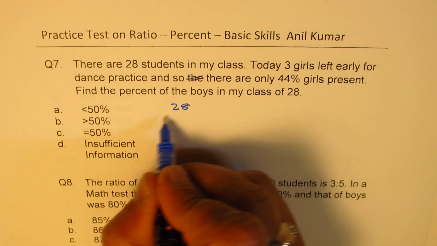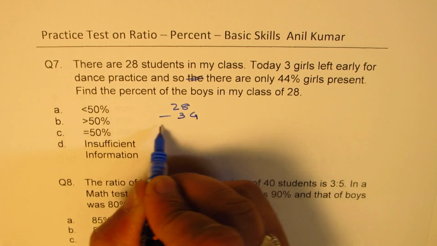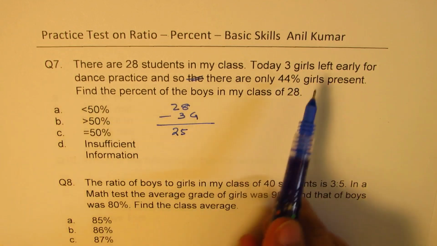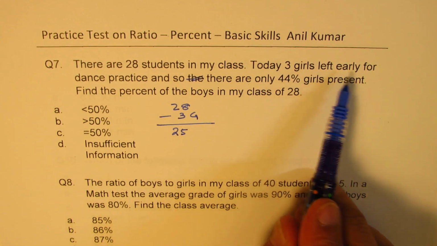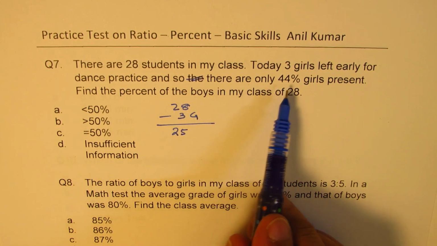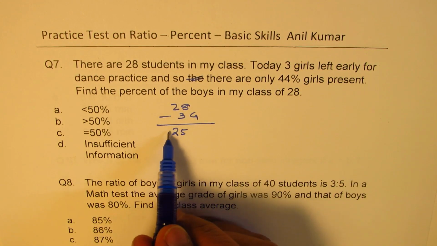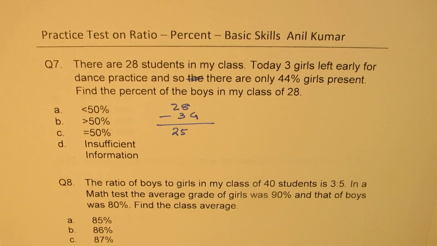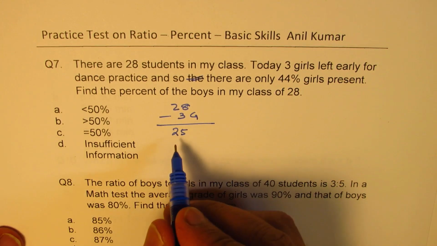So 28 minus 3 girls left, right? So we have 25 students. Now after 3 girls have left, we have 44% girls present, right? So we have 44% girls.